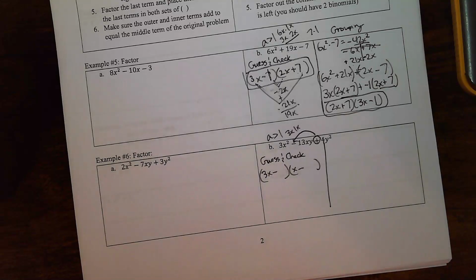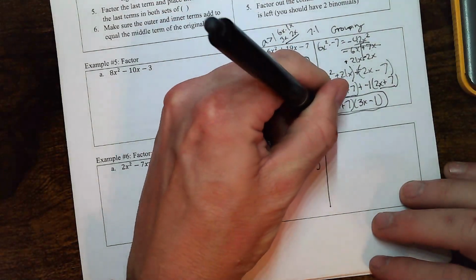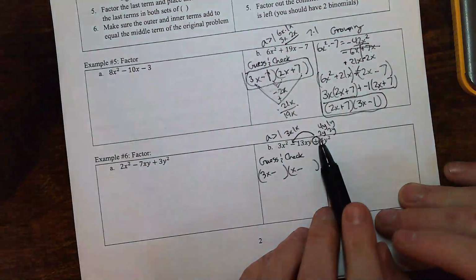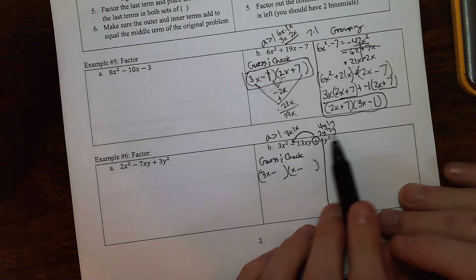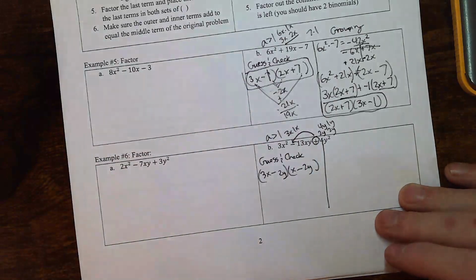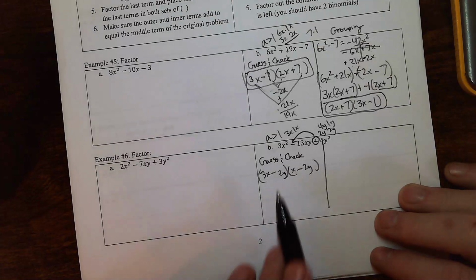Next, I've got to see what multiplies to 4y squared. So what multiplies to 4y squared? What multiplies to 4? Well, I've got 4y and 1y. I've got 2y and 2y. So I've got to ask myself, which one do I use? I'm going to guess. Let's say I tried 2y and 2y. Okay, let's try that. I'm just guessing. I don't know if I'm right.